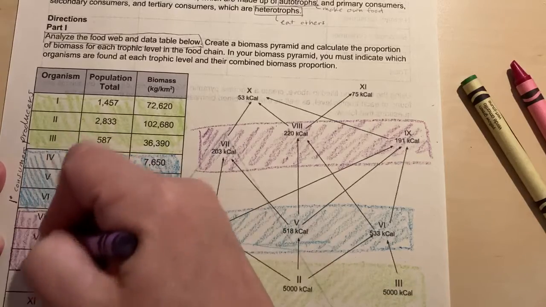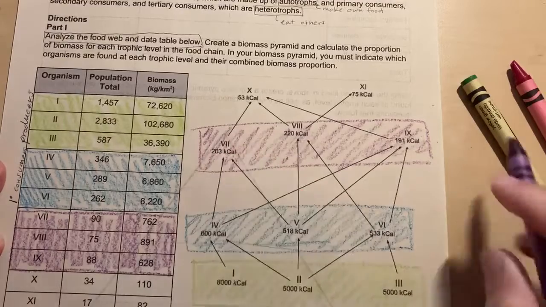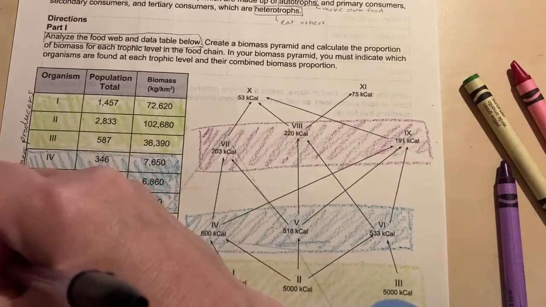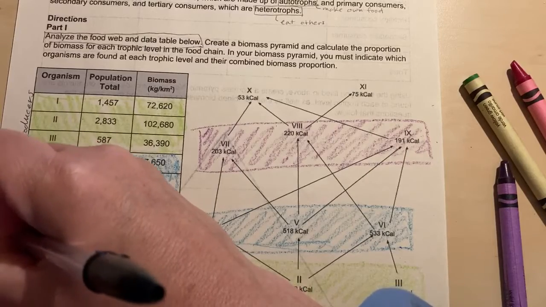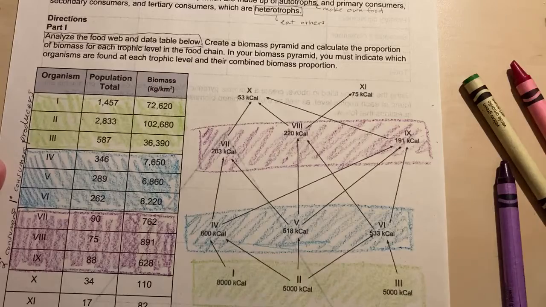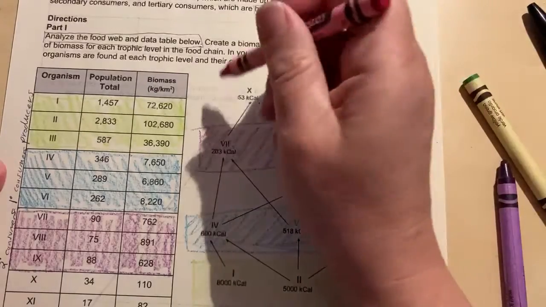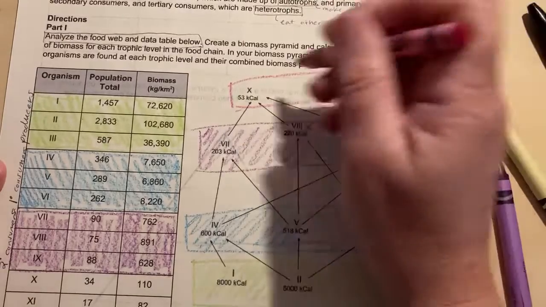All right. And those are my secondary consumers. I'm going to label them. Shorthand for secondary is 2 with the degree sign. Secondary consumer. Consumers are right here. And then finally, we have our tertiary consumers here at the top. Okay. All right.